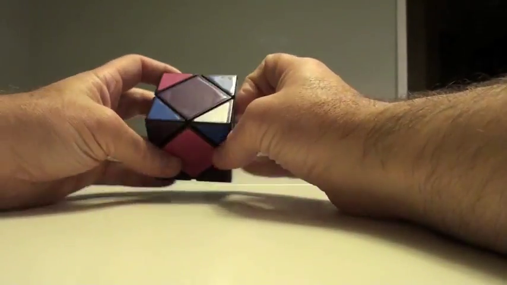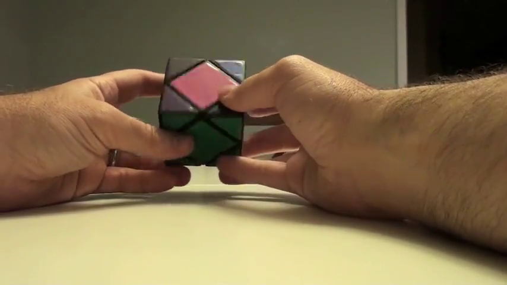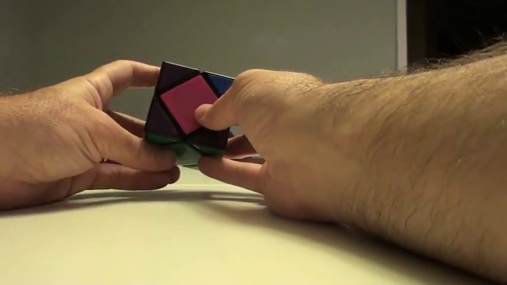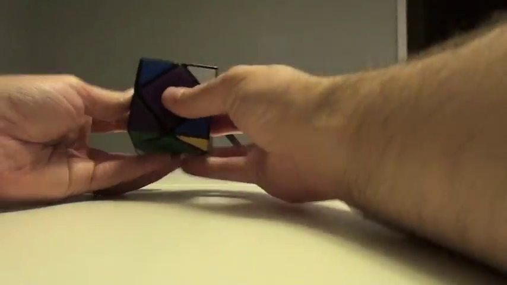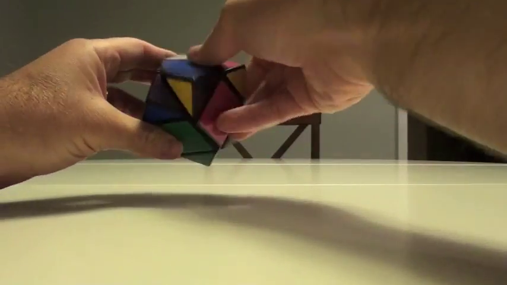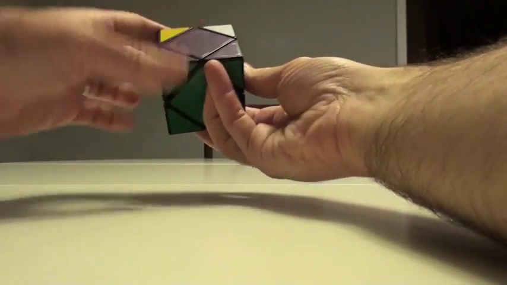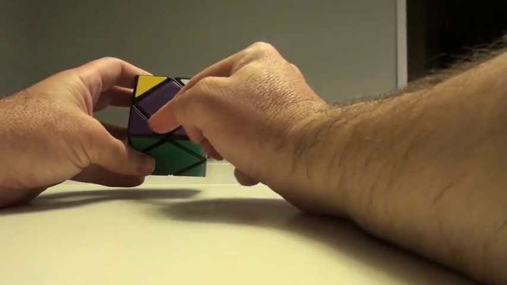For simplicity's sake, let's just place this down over here. And if I apply the algorithm, I'm going to flip-flop these two and flip these two as well. And this is going to stay the same. So down, down, up, up. All right, so there's the blue one over here.